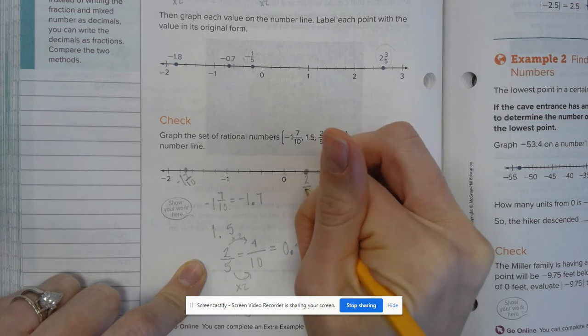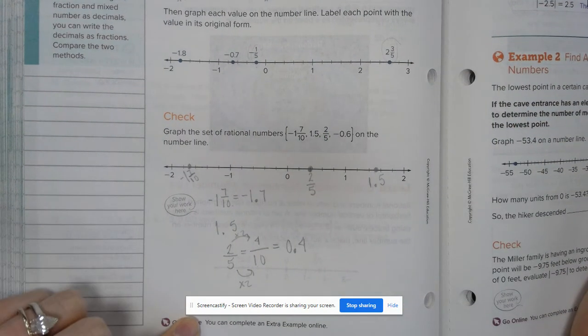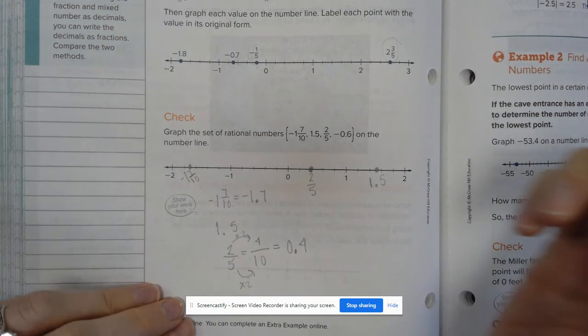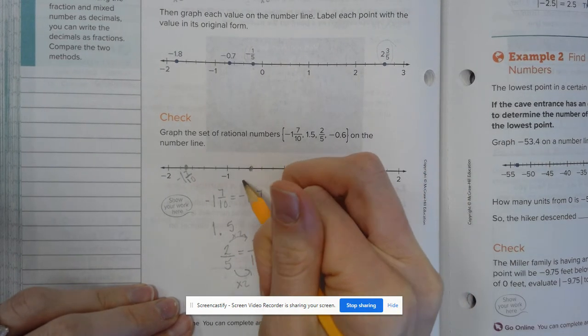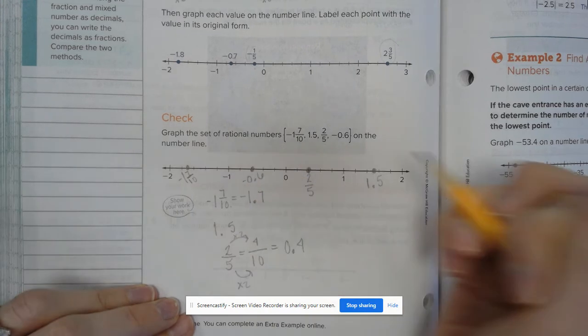2/5. And then the last one would be -6/10. It'll be right here. All right.